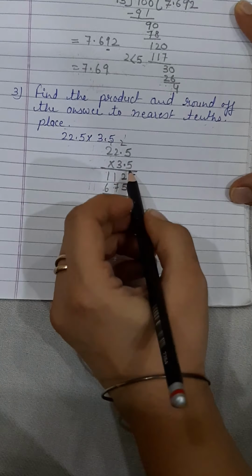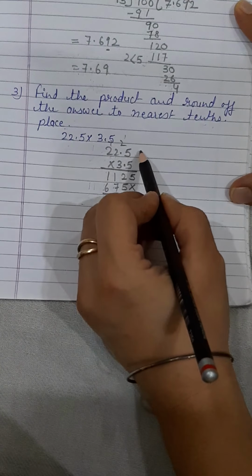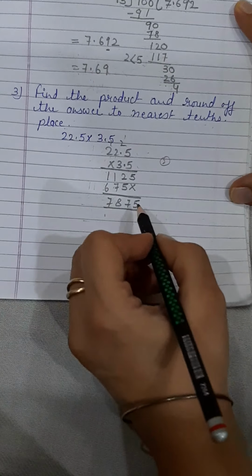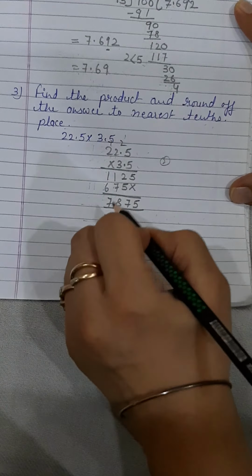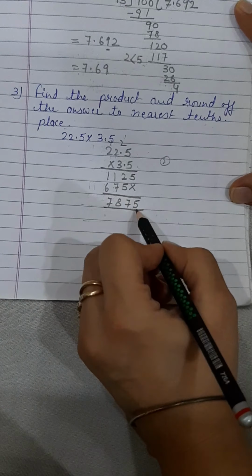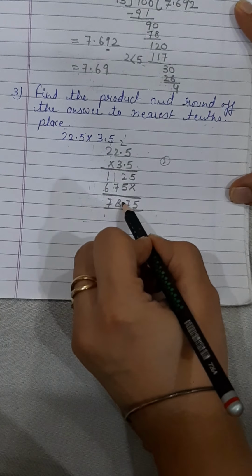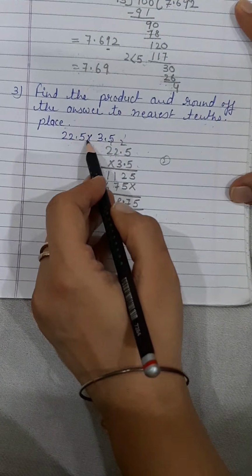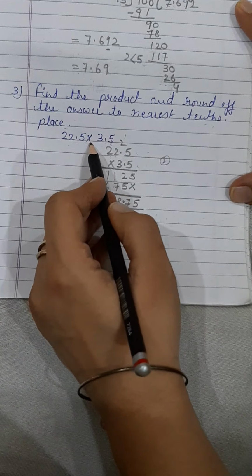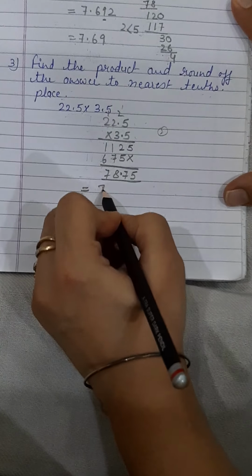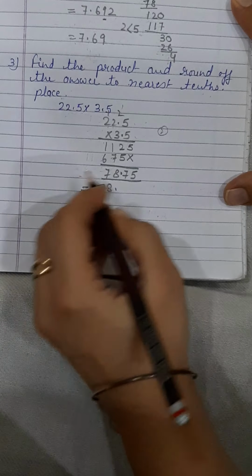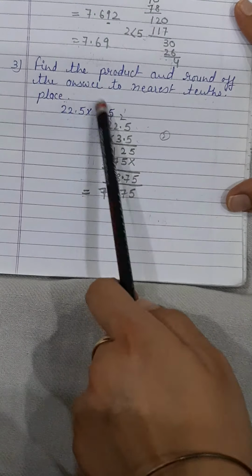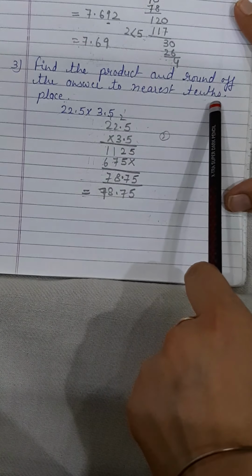So now you have to put the decimal also. Here count the decimal places, 1, 2. There are a total of 2 decimal places. So from the right hand side you have to put the decimal after 2 digits. So 1, 2. Here the decimal will come. Clear? So the multiplication of 22.5 and 3.5 is coming 78.75. Clear?